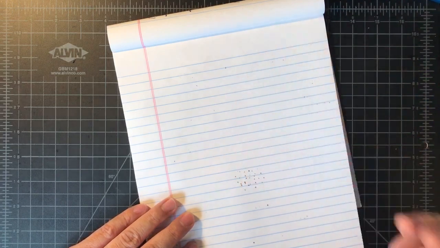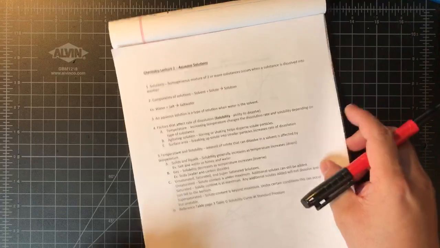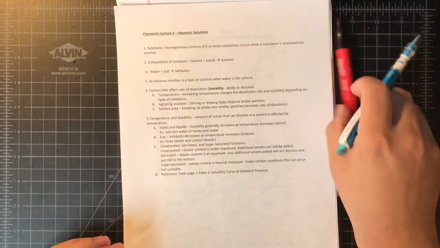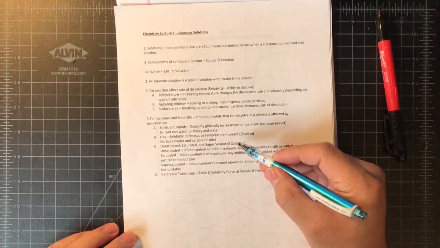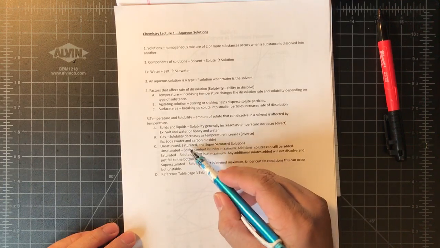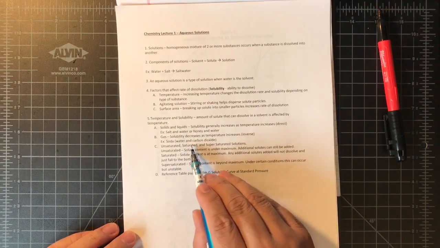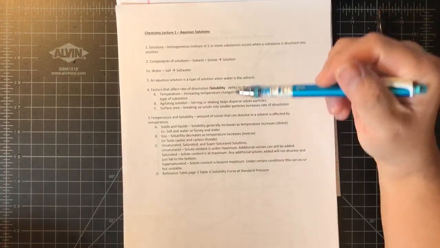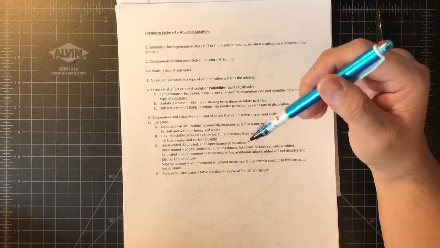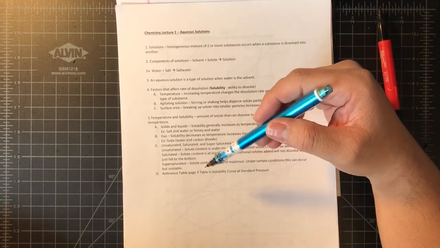All right. Now let's take a look at the three terms regarding solubility: unsaturated, saturated, and supersaturated. Unsaturated and saturated are the two most used words in terms of solutions. So what are they exactly?